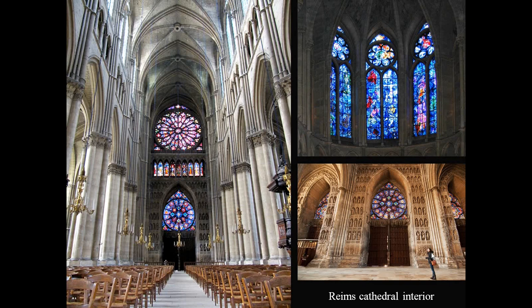Here we can see the Reims Cathedral interior. I'd like to mention the changes that happened to the stained glass in the High Gothic period. Formerly, stained glass in the early Gothic period was deeply colored, and now it became lighter in color to increase the visibility of tracery silhouettes and to let more light into the interior. The most notable examples are the cathedrals in Reims, Amiens, Bourges, and Chartres. We'll see them later on.